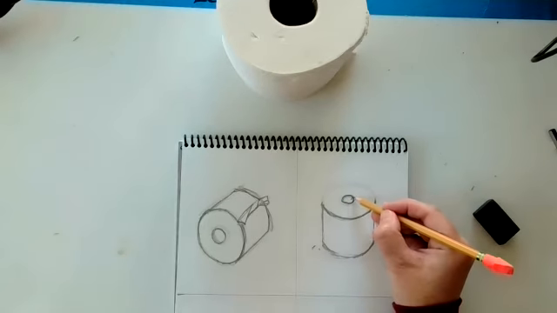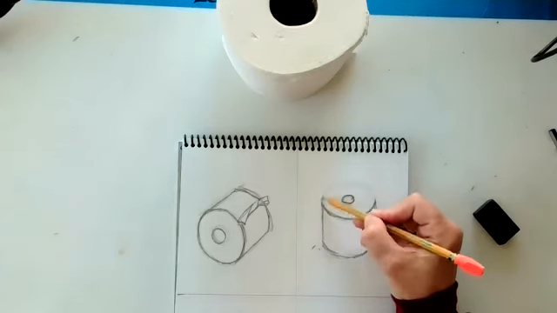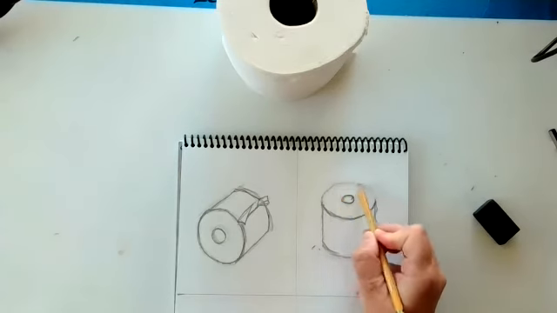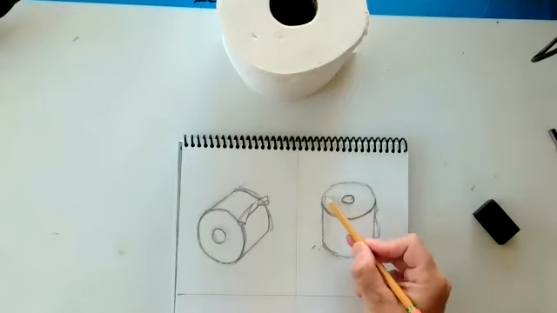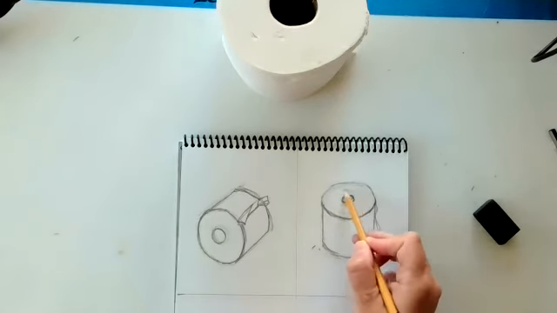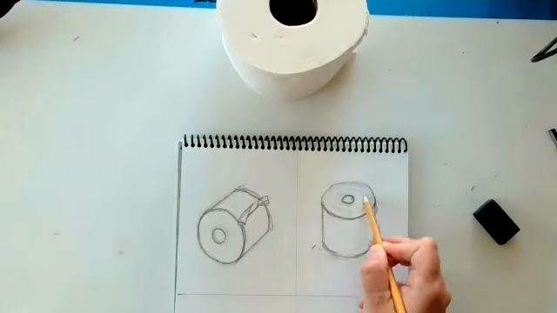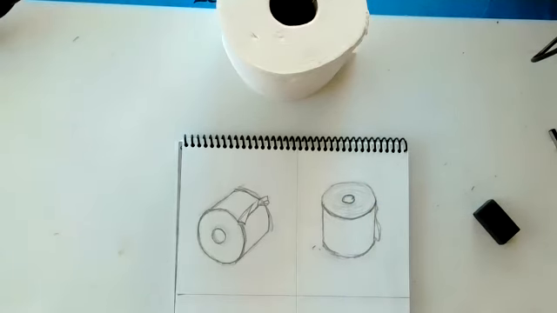I even have a little bit of paper coming off there. If you wanted to take a little bit of time, put in maybe really lightly some of the concentric rings of it, you could even add that in, but it's still sketchy, so that's okay.